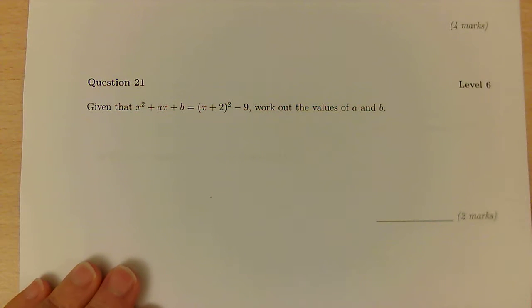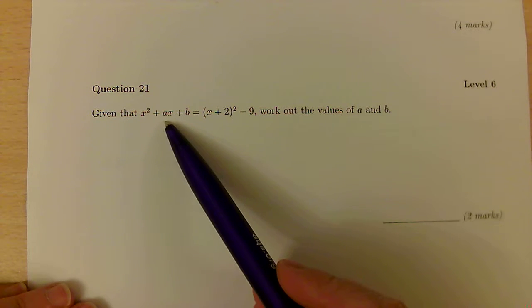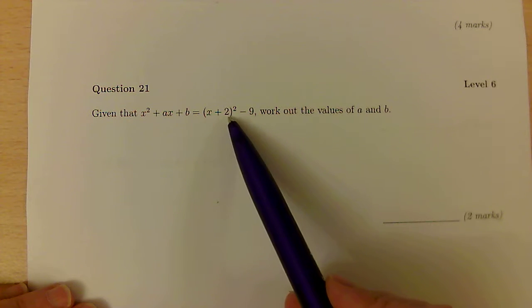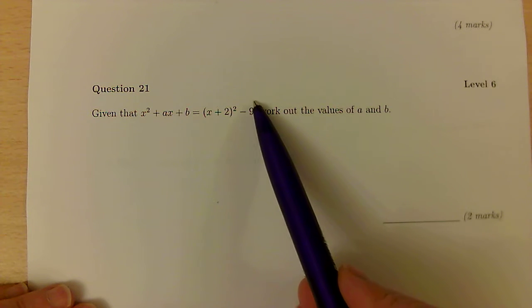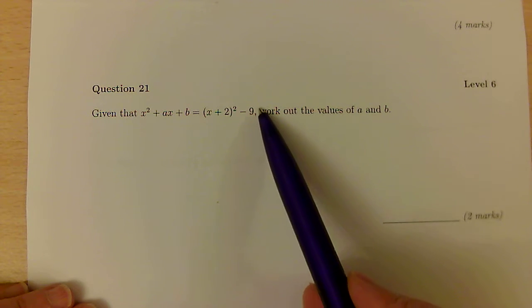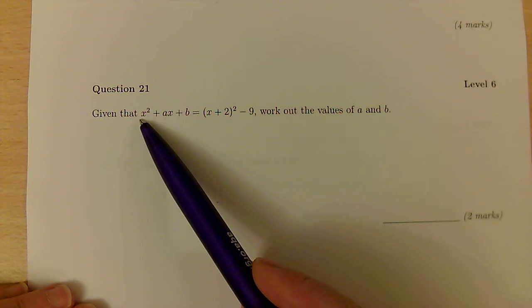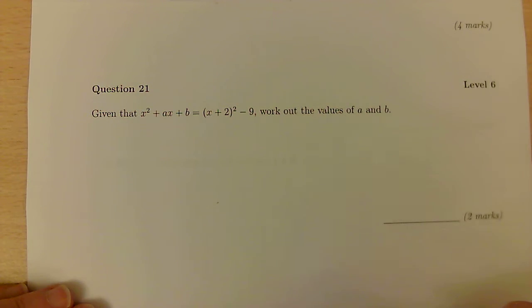Question 21. We are at level 6 now. This question is clearly about completing the square. We have a general quadratic. We need to figure out the a and b, and we've been given the completed square form. So everything we have to do is just open everything. It's a really easy question. You just need to open everything and then compare coefficients once it is in standard form, and that is going to give you a and b.